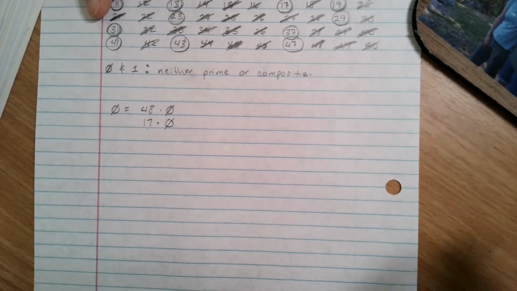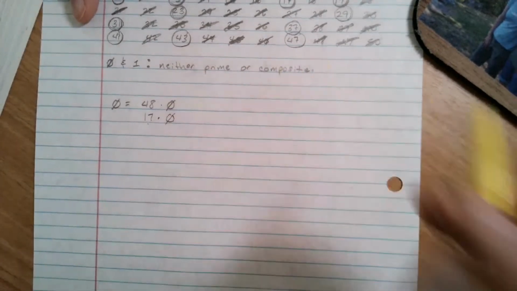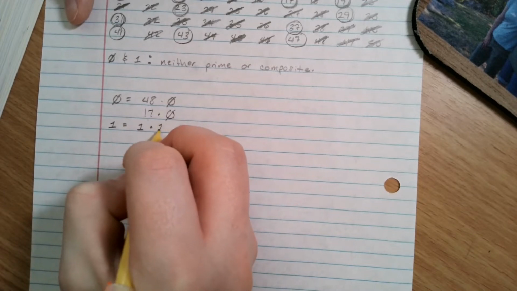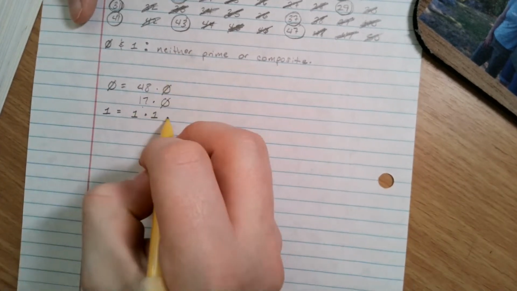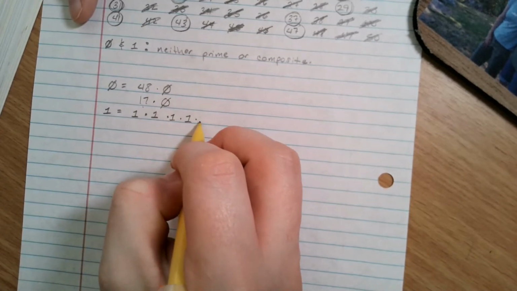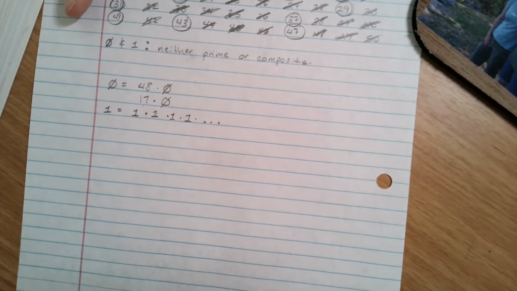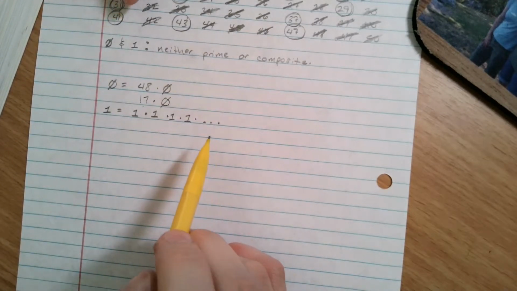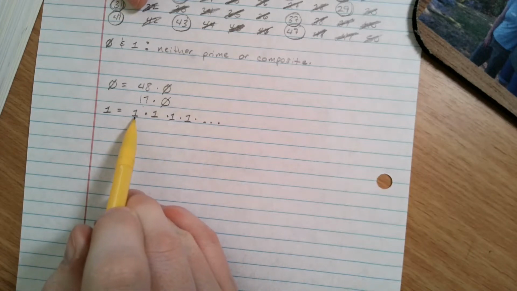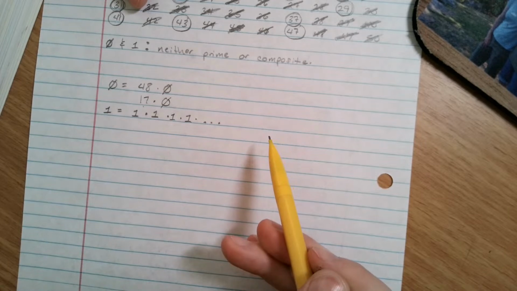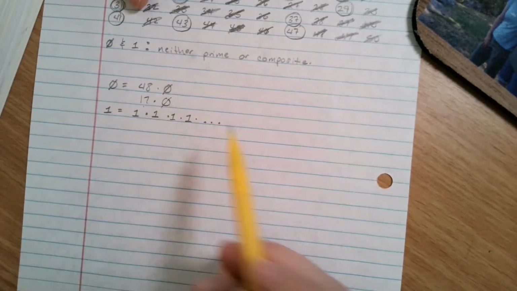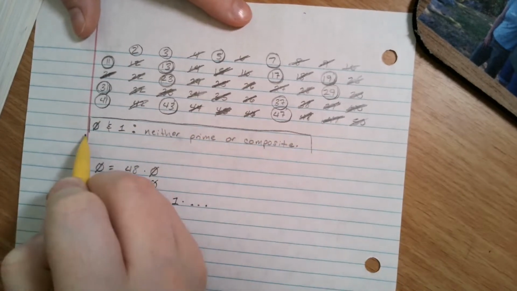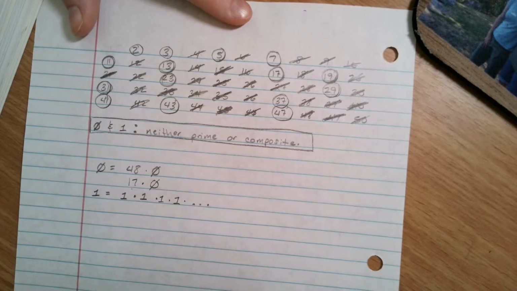And 1, the lovely thing about 1 is that 1 is a lovely thing. So 1 equals 1 times 1. And technically, 1 times 1 times 1 times 1 times however many ones you want to multiply it by. It is 1 times itself because 1 is itself. And then there are more than just 2 factors here. So again, it's neither prime nor composite. So the notable exceptions are 0 and 1, which are neither prime nor composite.